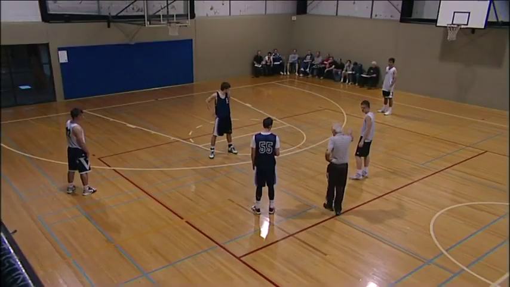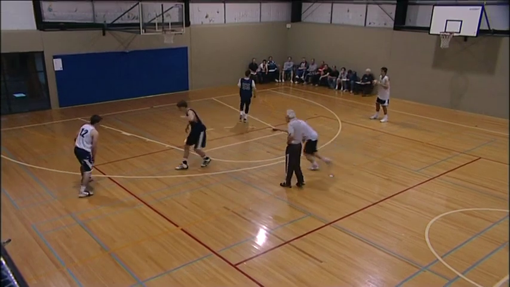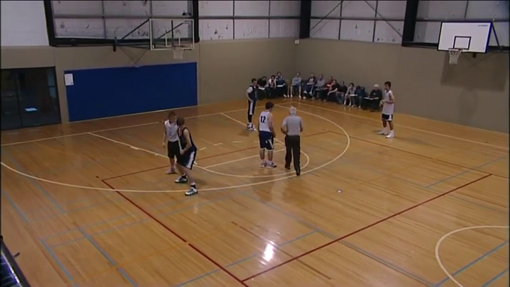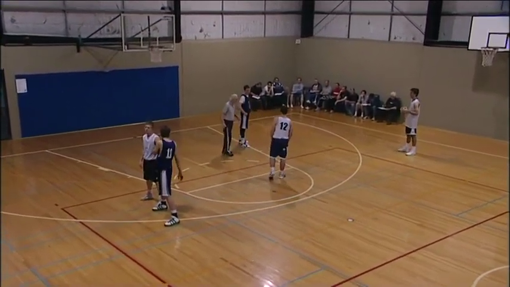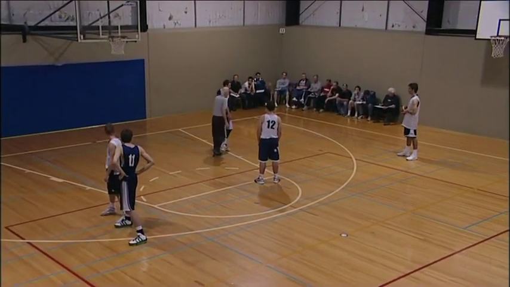Okay, run a cut. Get it on. Screen, screen, screen, screen. All right, this time, this man had a bit of a step. There might be one of your dwarf guards, one of the little guards there, and he decides, I don't want to post up, I'm going to get buried in the forest here. I'll come out along the baseline.